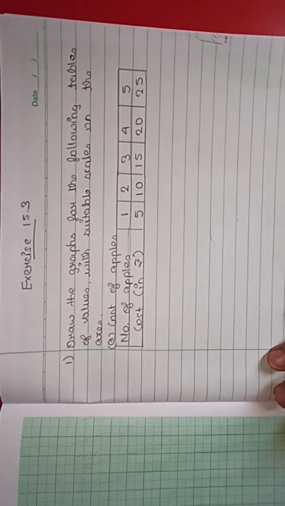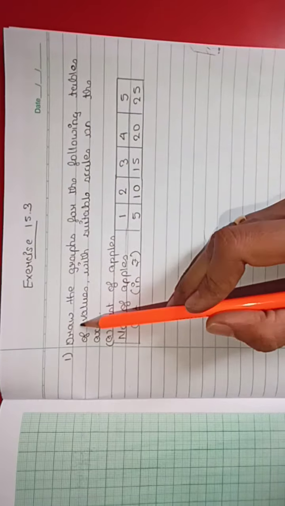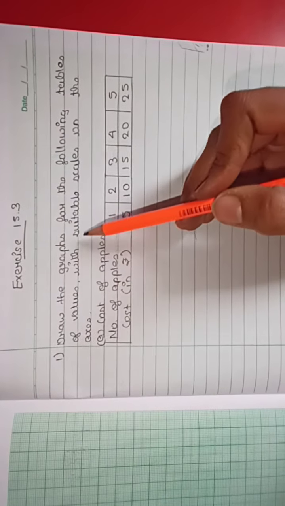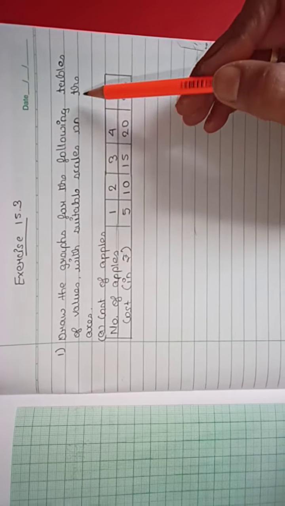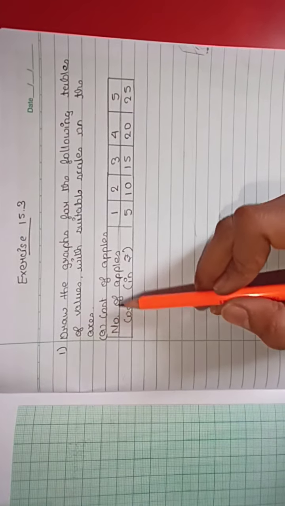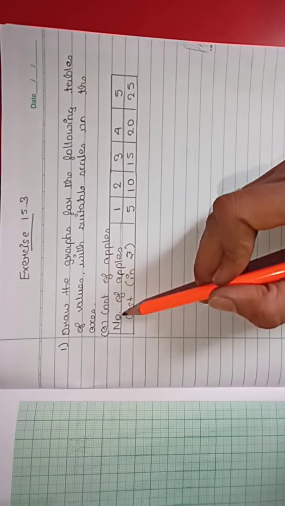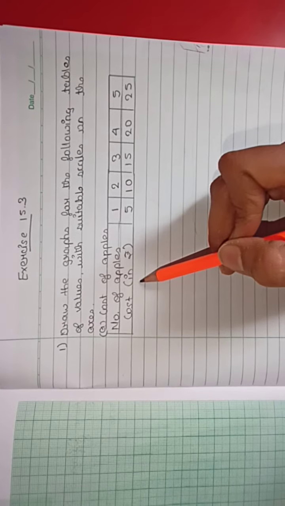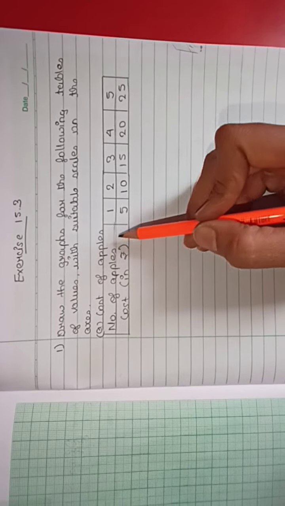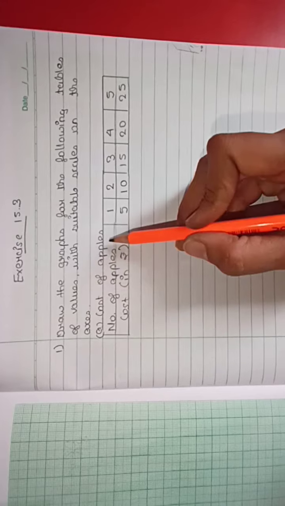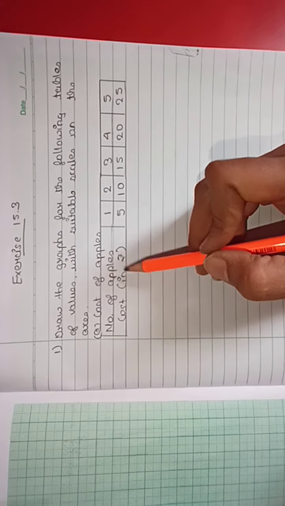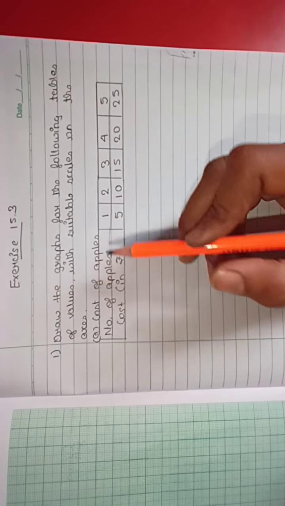Exercise 15.3, Question 1. Draw the graphs for the following tables of values with suitable scales on the axis. First, the table given to us is the cost of apples. Number of apples and their cost is given. We have to draw the graph based on these two data, and decide which data we will keep as x-axis and which as y-axis.